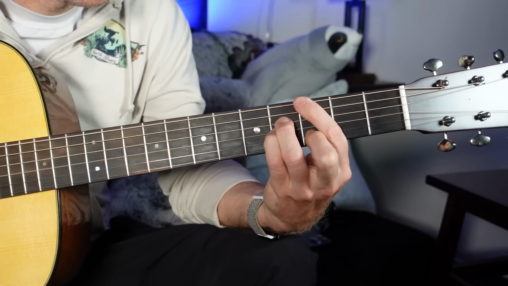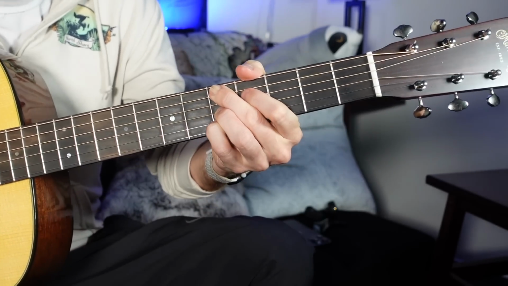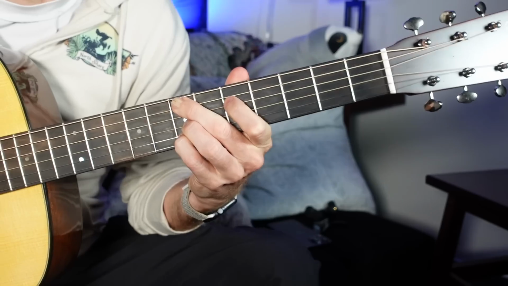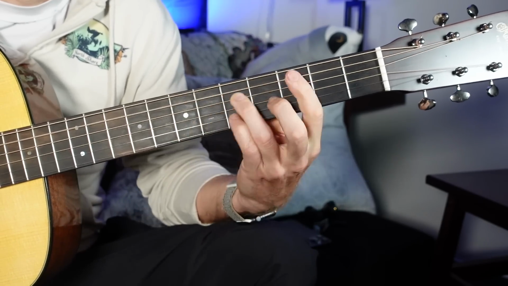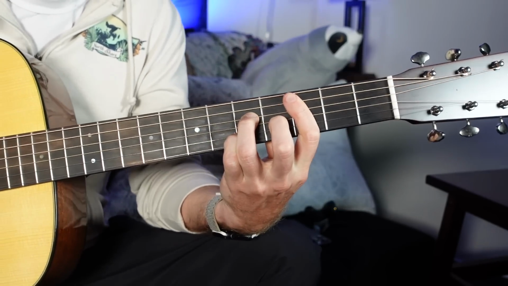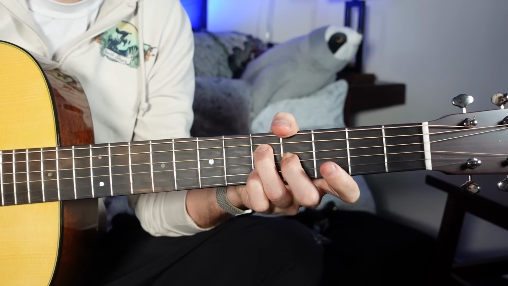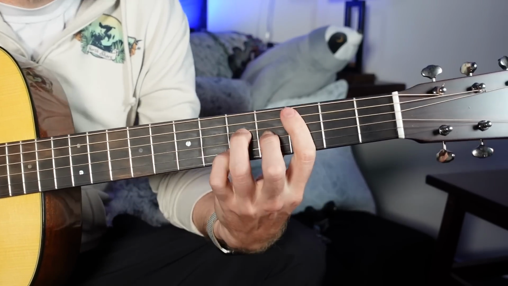1, 5, 6, 4. And again, the 4 chord is also going to be major 7 because I turn everything into a major 7 chord, because that's what I do. 3 on the A string, there's a root note, 5 on the D, 4 on the G, 3 on the B.